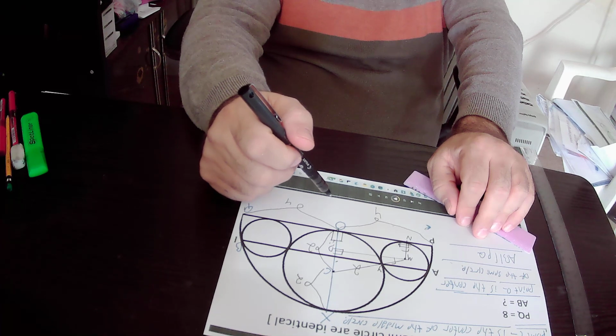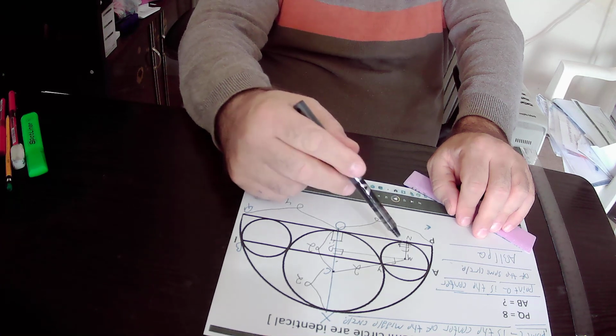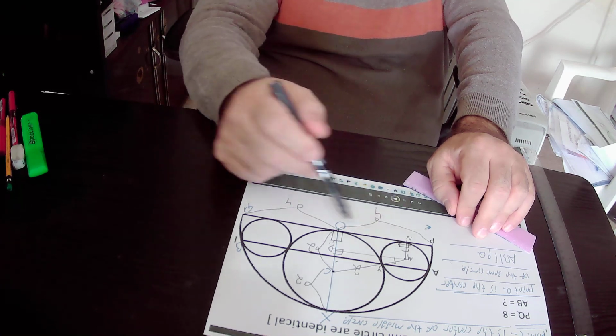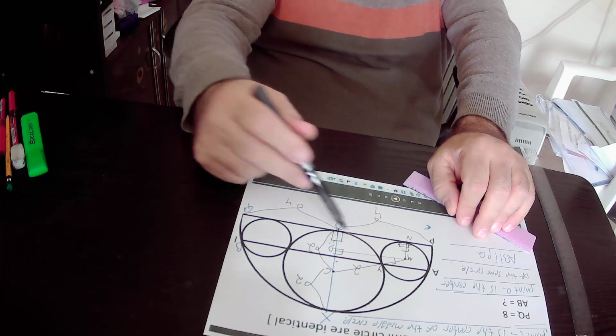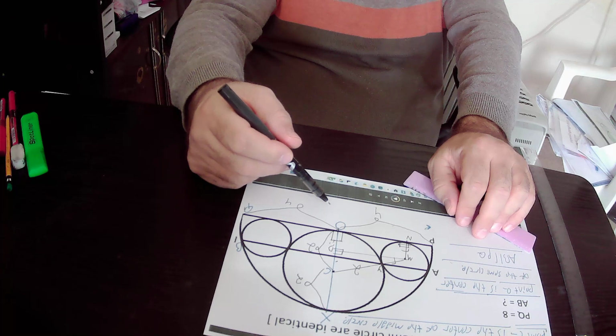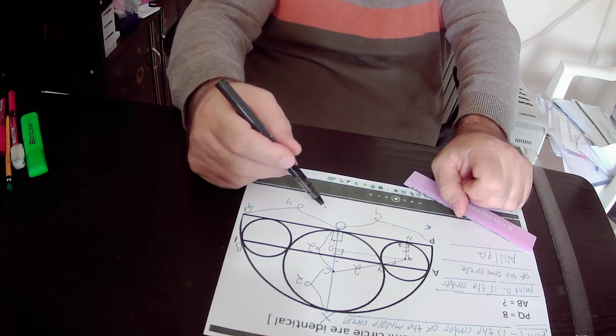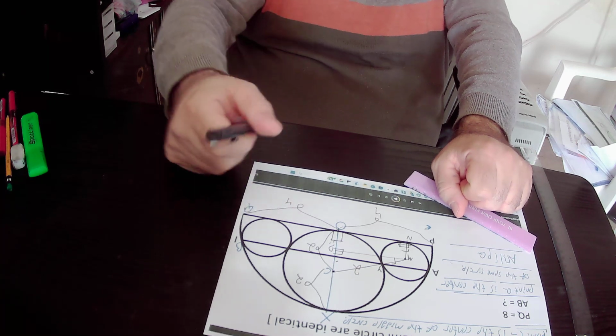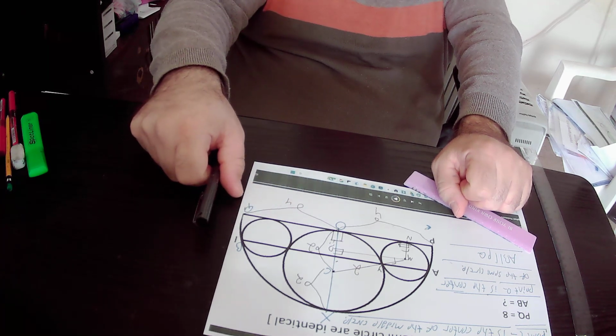And we know that AB is parallel to PQ. We have the rule that says that corresponding angles between parallel lines are equal to each other.